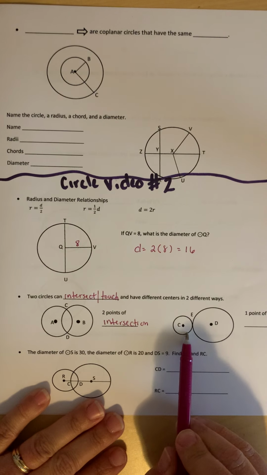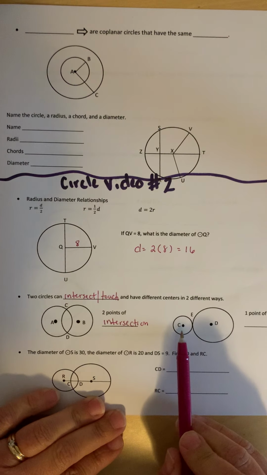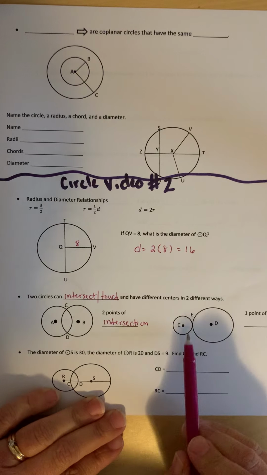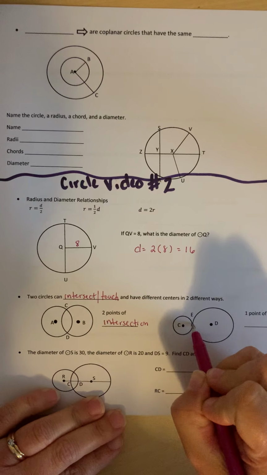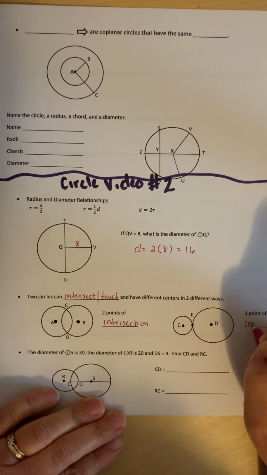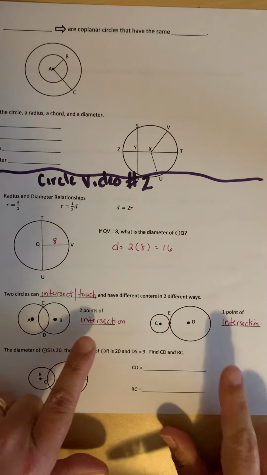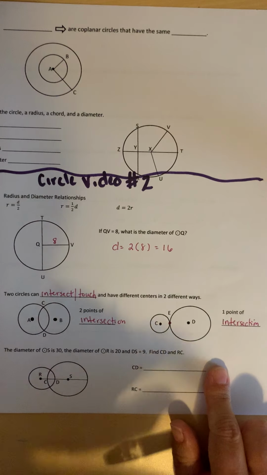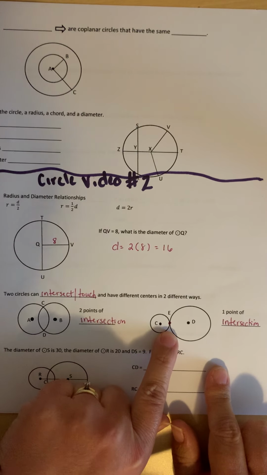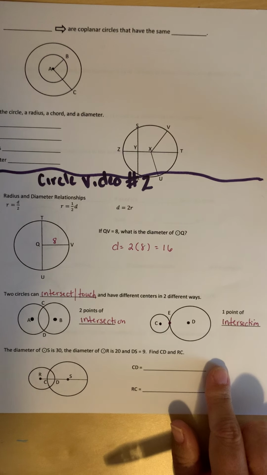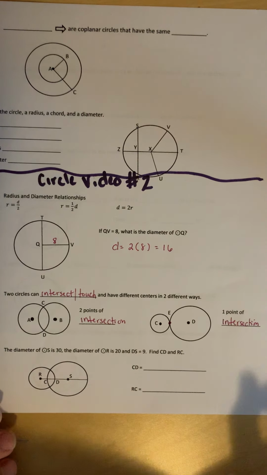Over here on this next one, circle C and circle D both intersect right there at E. So this has 1 point of intersection. So you can either intersect 2 times or you can intersect 1 time, and that's called a point of tangency, and we're going to talk about tangency later on in videos down the line.